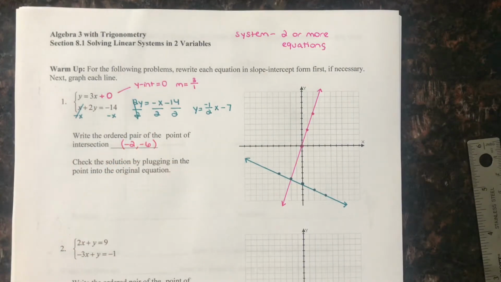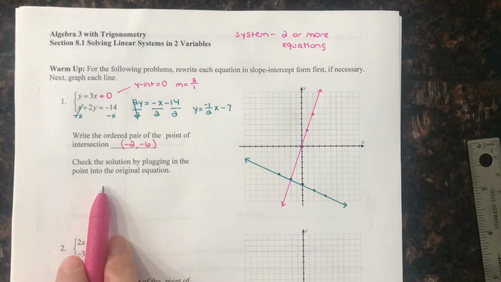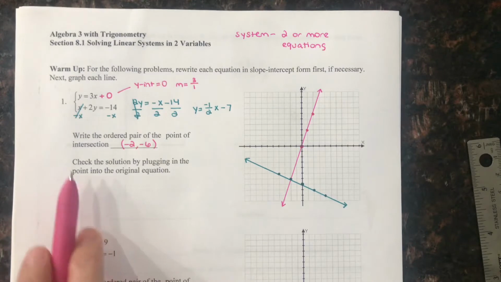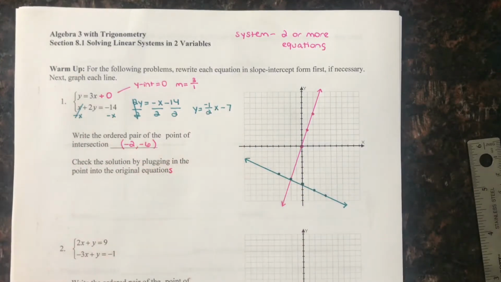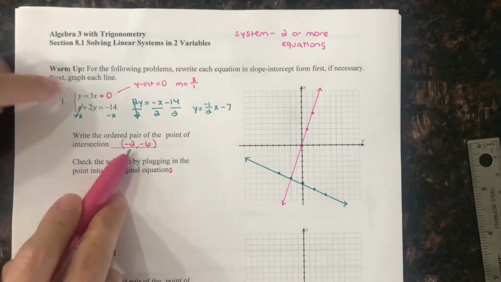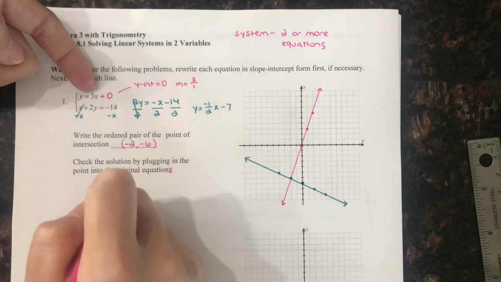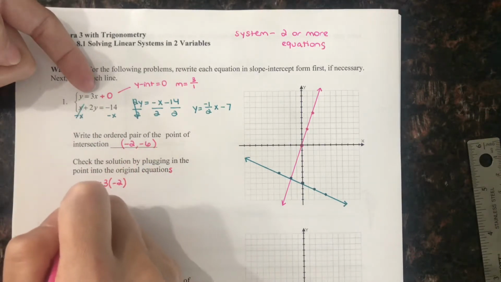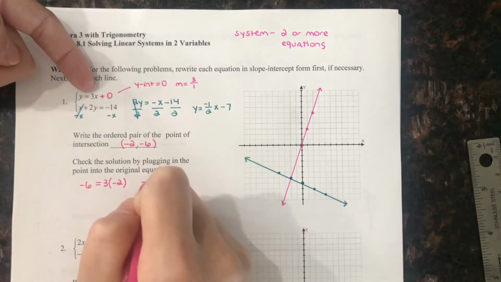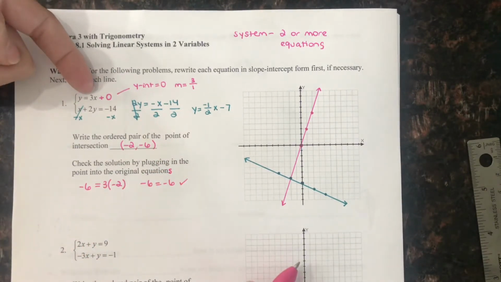Now it says here to check the solution by plugging the point into the original equation. Okay, so we're going to plug, and actually this is in both equations. So we're going to plug in negative 2 in place of the x and negative 6 in place of the y. And you'll notice you get a true equation. That tells us that that point works.